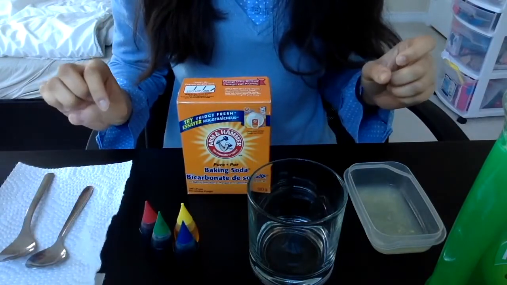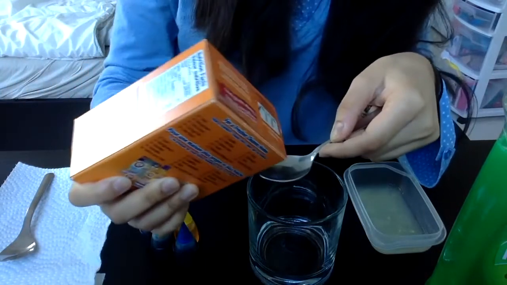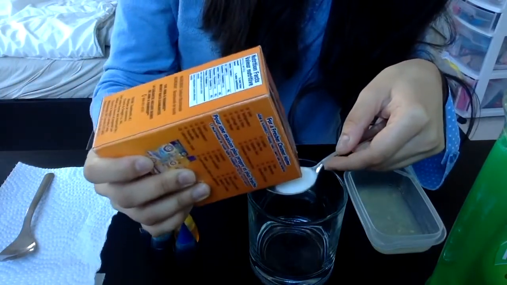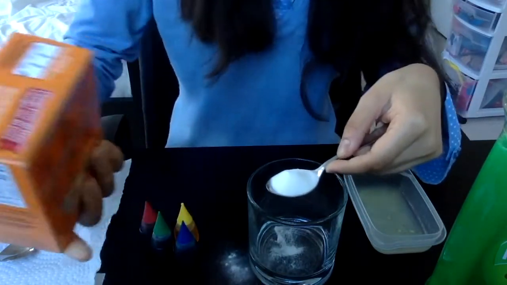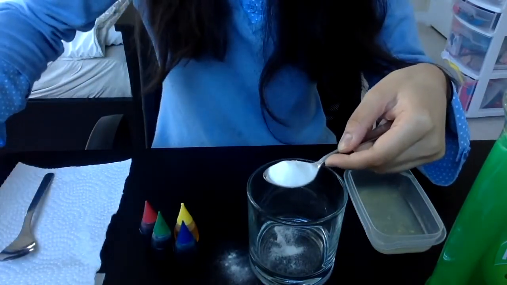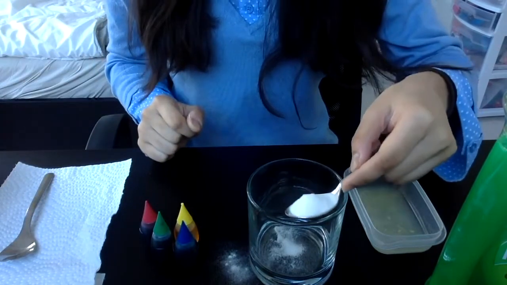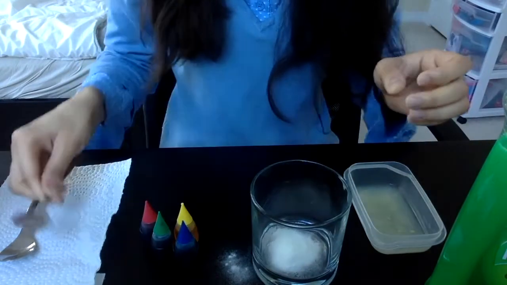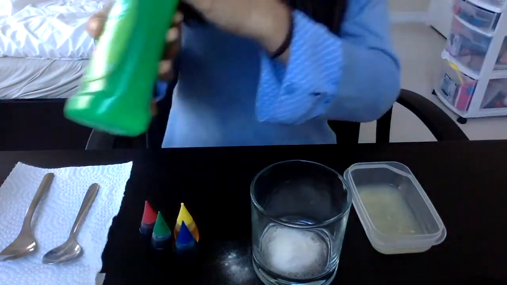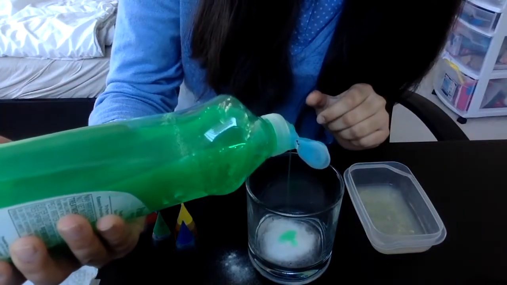What we're going to do is first take our baking soda. Oops, little spillage there. About a teaspoon. I'm just going to pour it in. Then we're going to take some dish soap. I'm just going to add it.